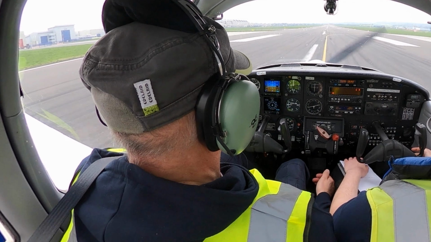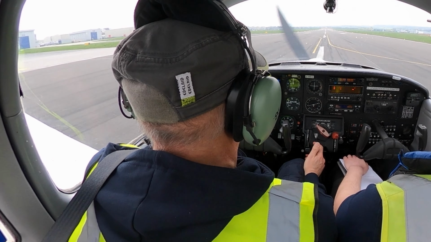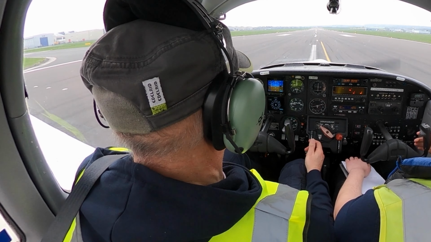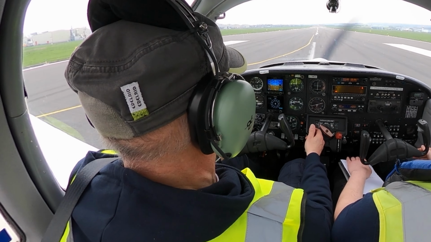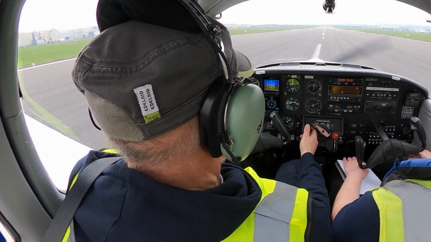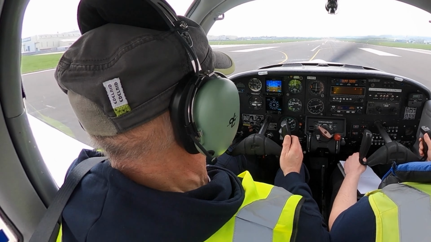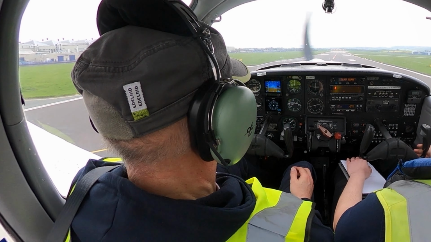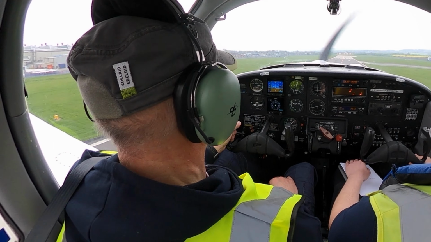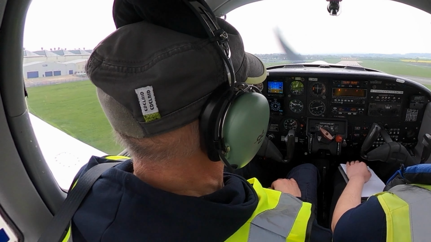So here we are on the runway. Clean up the aircraft, flaps forward, full throttle. Remember from the earlier videos what I'm not very good at: keep your hand on the throttle at all times as you are going down the runway and taking off. We're going to fly out.